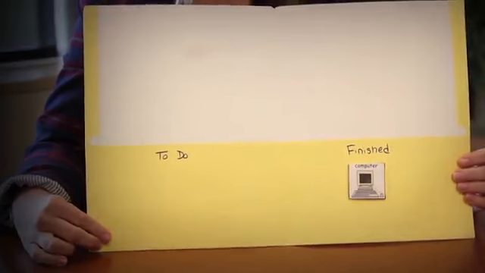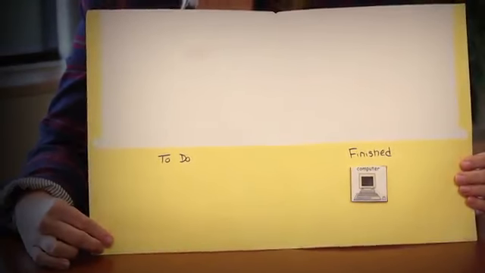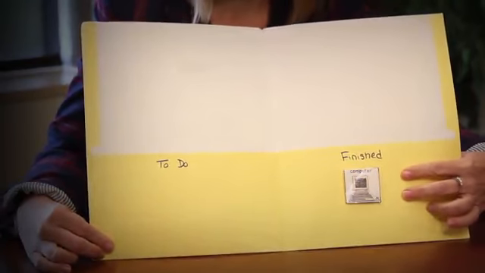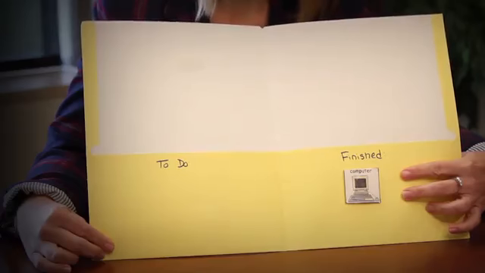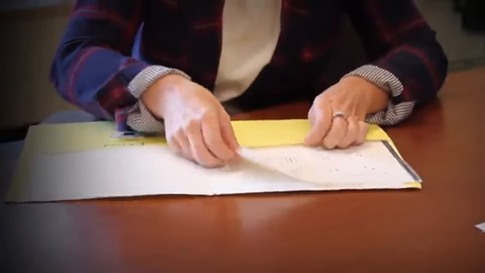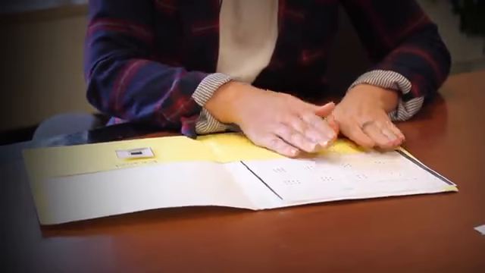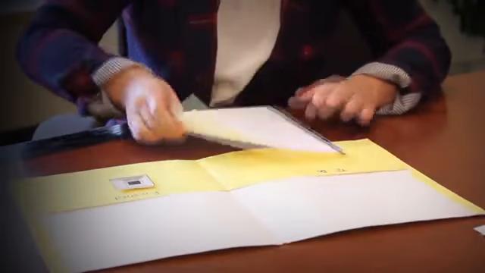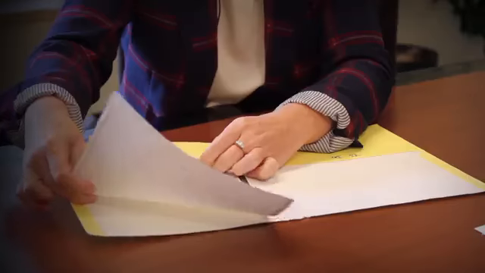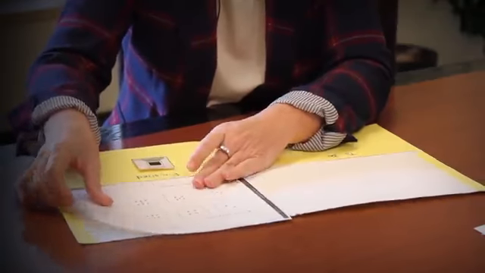On the inside of this folder, you'll see on the left side is labeled To Do, and on the right side is labeled Finished. Also on the right side is a reward that your child can earn after homework is completed. The simple strategy is to place all of the work that needs to be done on the left side, the To Do side. Your child learns to do the work, and when it's finished, they place it in the Finished side on the right-hand side.